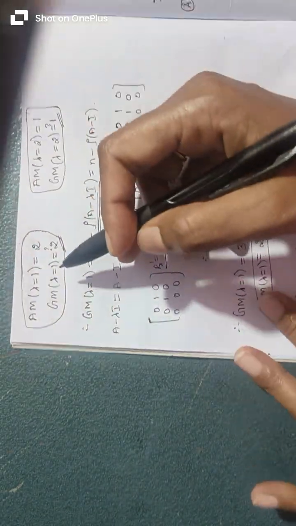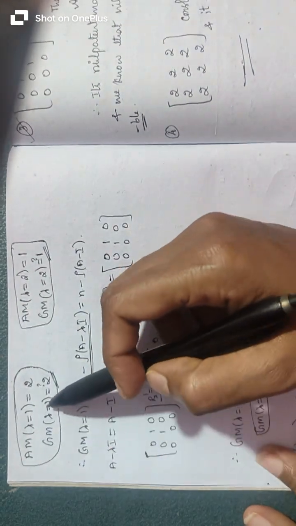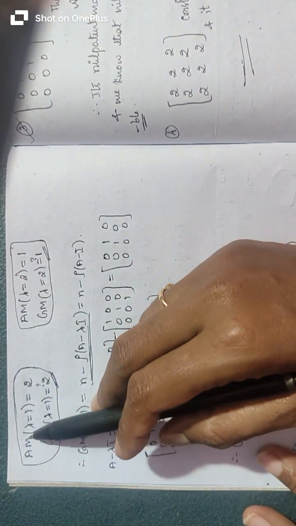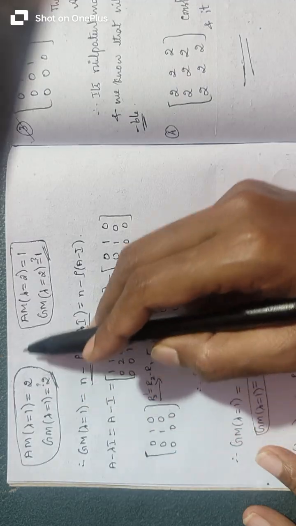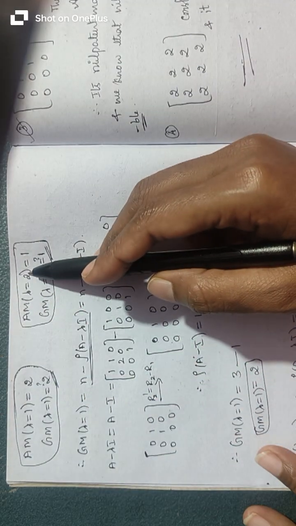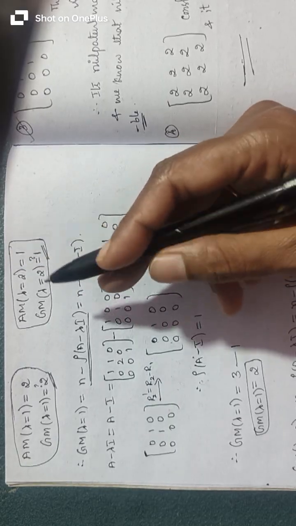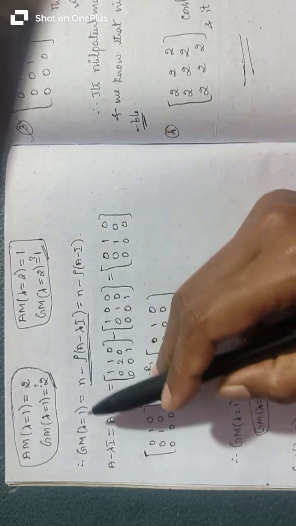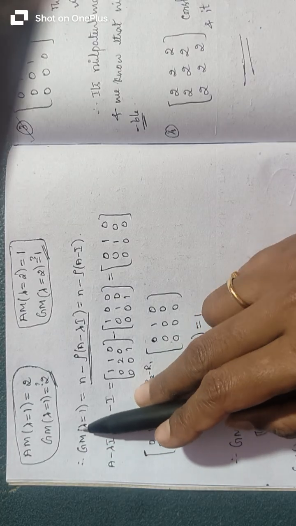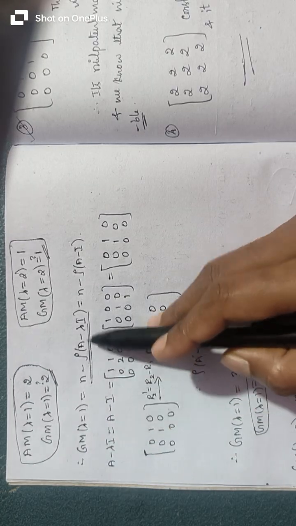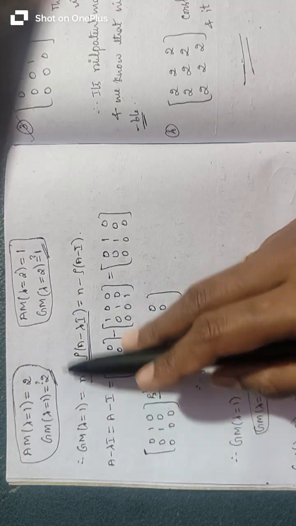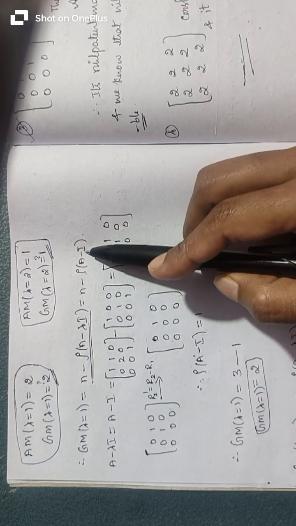Then only it is diagonalizable. Let's check further. Algebraic multiplicity of lambda equal to 1 is 2. Algebraic multiplicity of lambda equal to 2 is 1. Algebraic multiplicity is nothing but how many times the eigenvalue has repeated. So to find the geometric multiplicity of lambda equal to 1, this is the formula. Substitute the lambda value, you will get this.